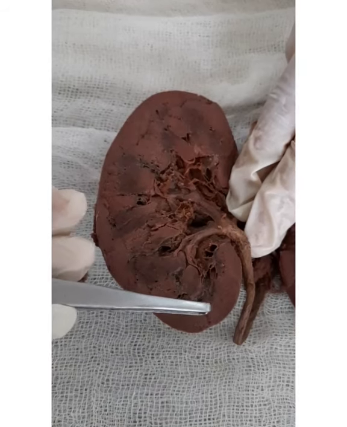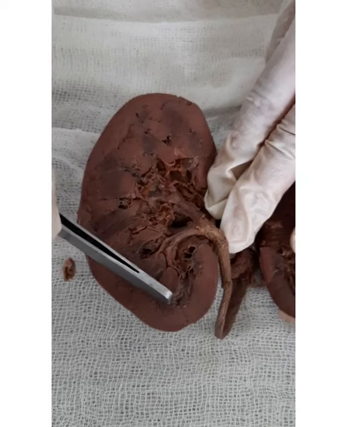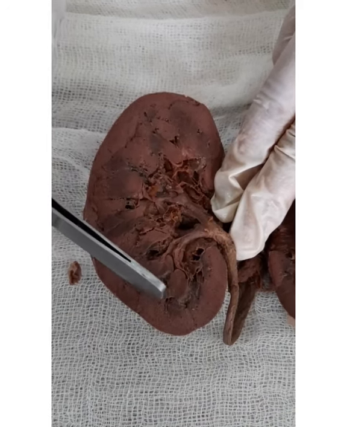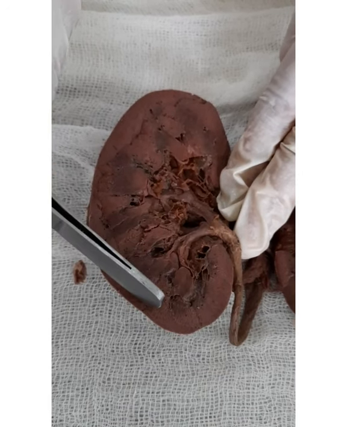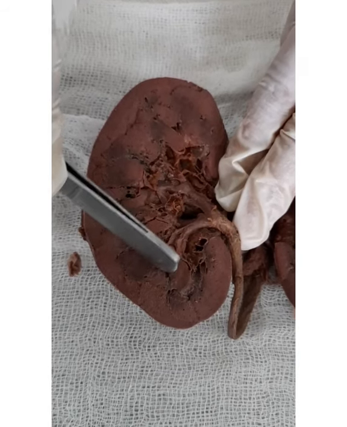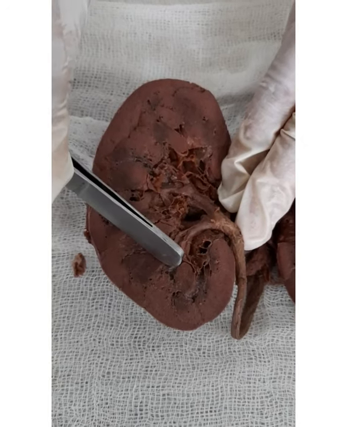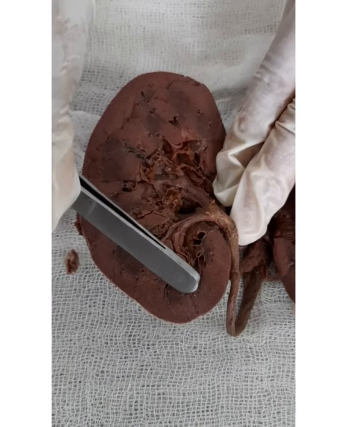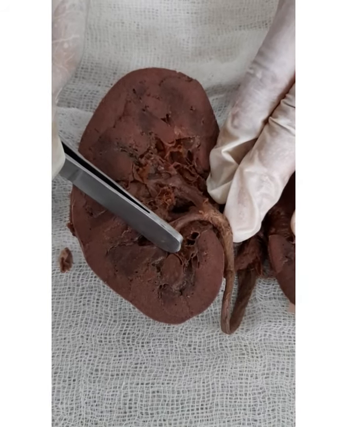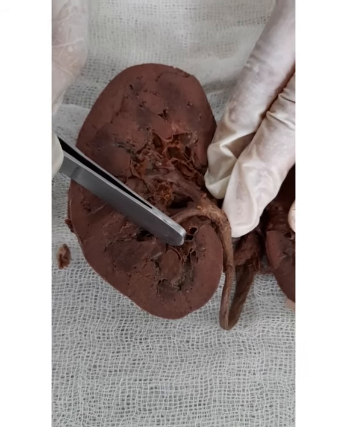Now, the part of the renal cortex that arches over the renal pyramid is known as the cortical arch, and the part of the cortex that dips between two pyramids is known as the renal column. Now, the cortical arch and the renal pyramid together form the lobe of the kidney.